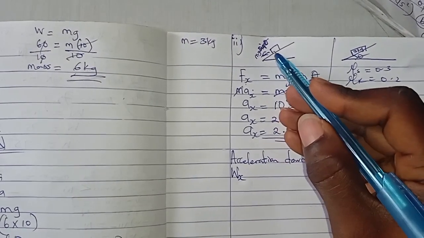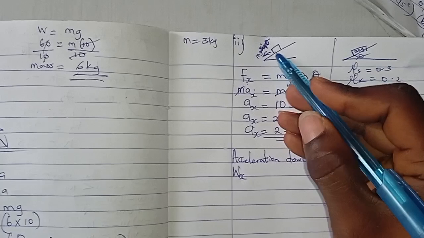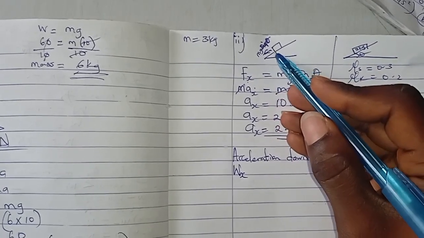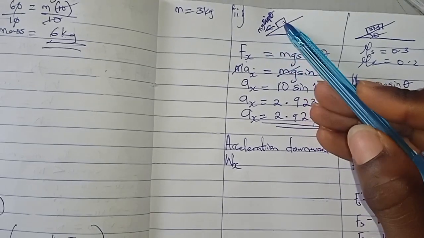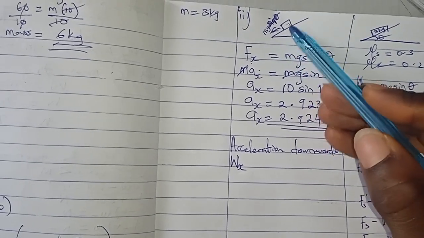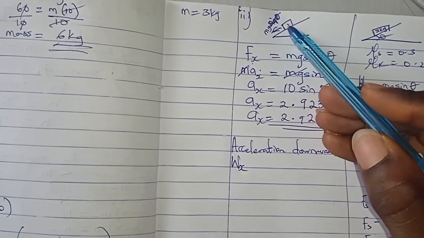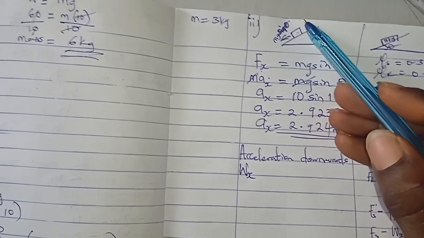Then as it's going downwards this way, as it's sliding downwards, notice that the friction will be going in the opposite direction.